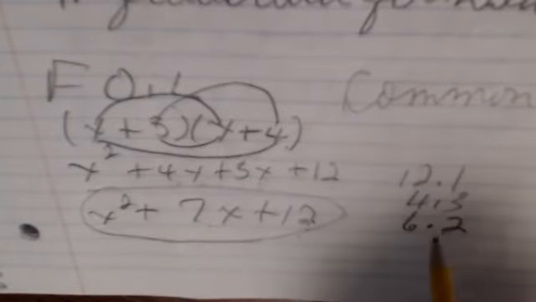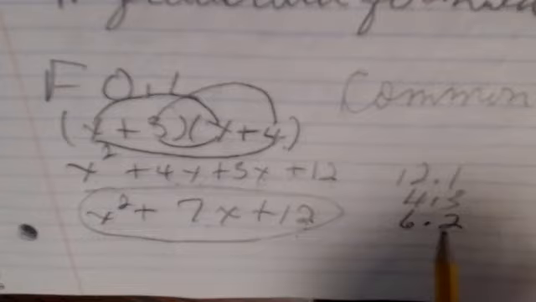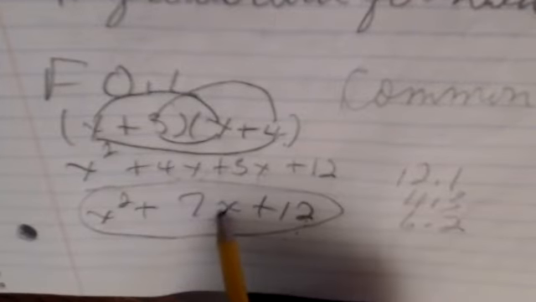Listen to what he just said, Yvette. 12 and 1 don't get 7. 6 and 2 don't get 7. 4 and 3, I can get my what? 7. Makes big sense, doesn't it? Okay.